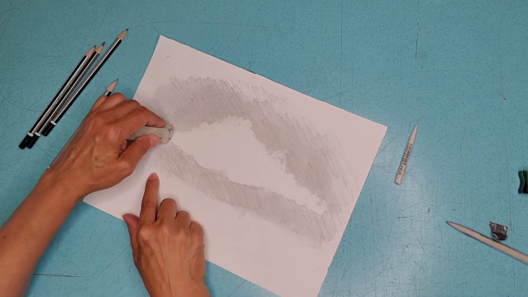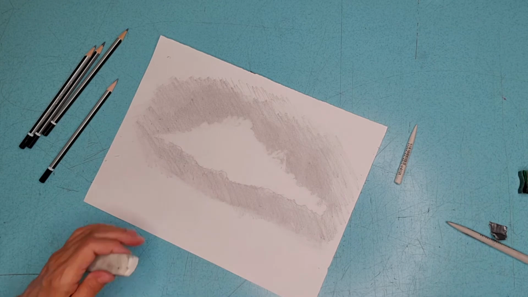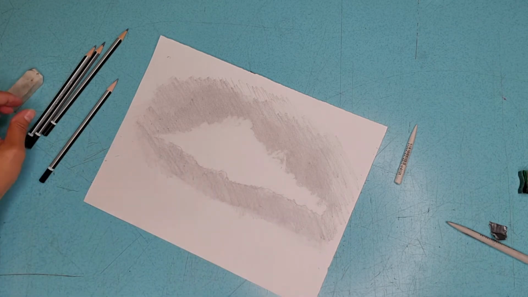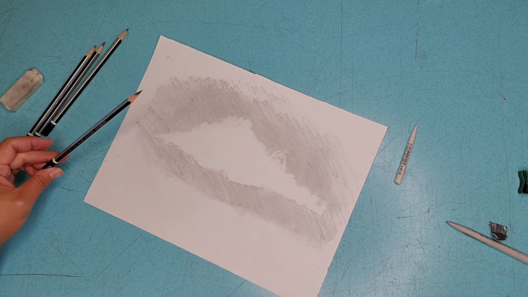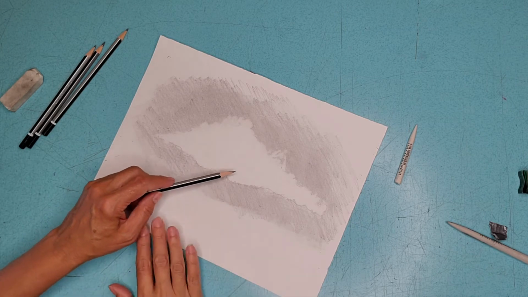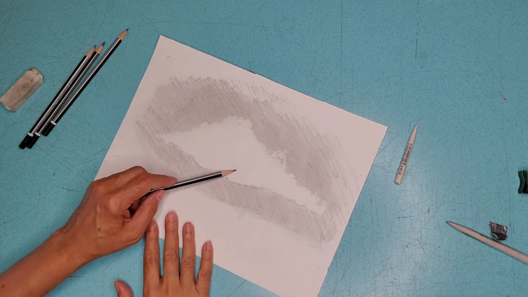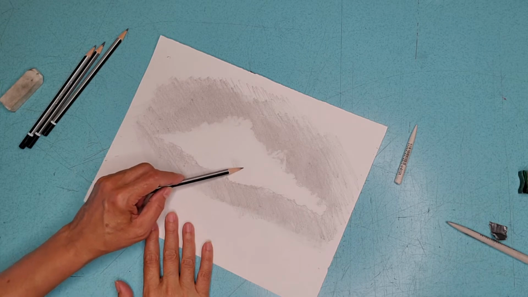Okay, so I have the first step. Then I'm going to take my 2B pencil and I'm going to find some of the medium values inside the cloud.